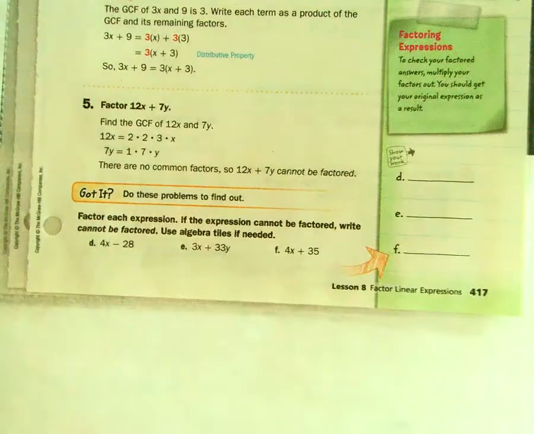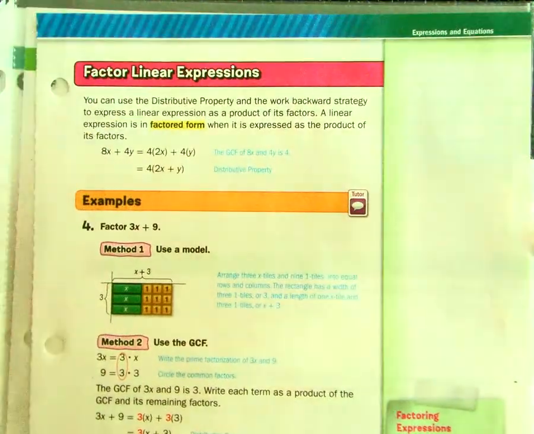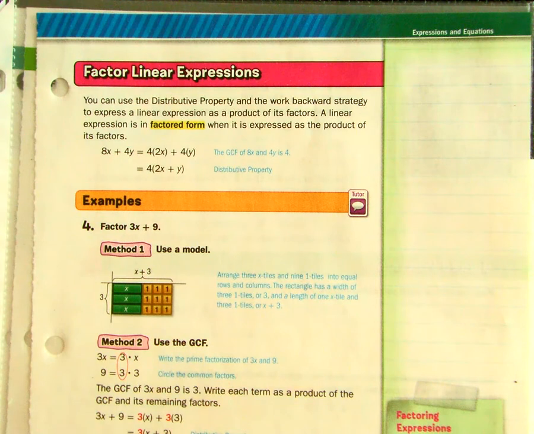The next thing we're going to do is factor linear expressions. You can use the distributive property and the work backwards strategy to express a linear expression as a product of its factors. A linear expression is in factored form when it is expressed as a product of its factors. Just like addition and subtraction are opposites of each other, and multiplication and division are opposites of each other, the distributive property and factoring are opposites of each other.